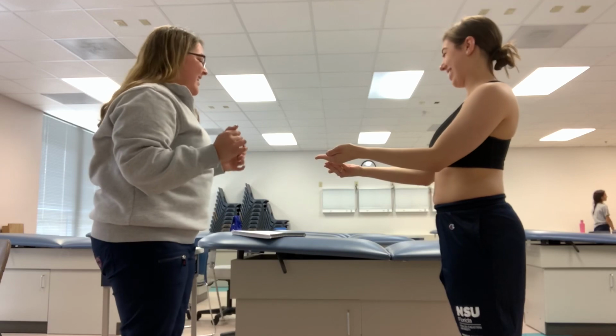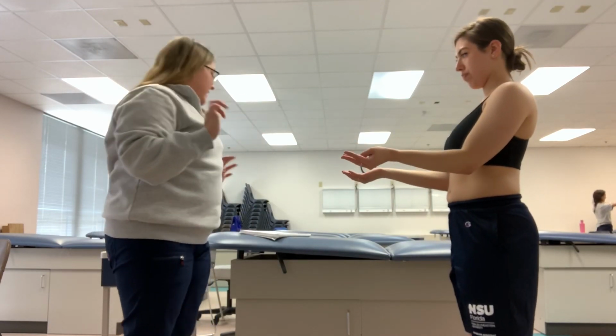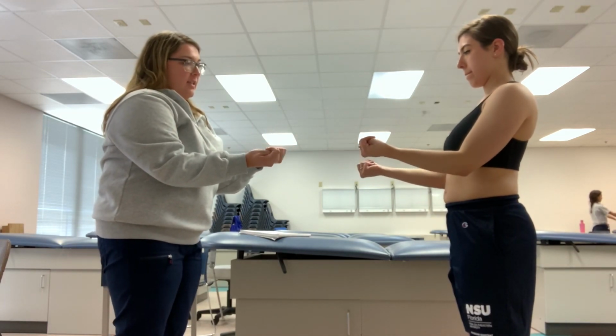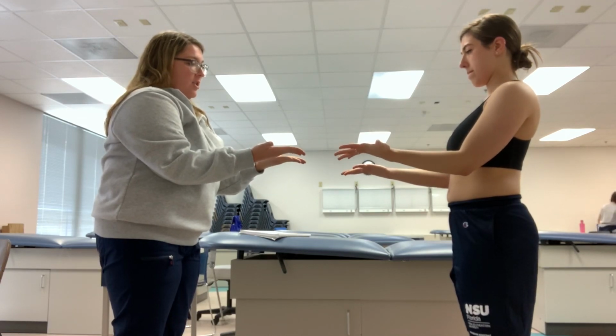Okay. And now you did finger, this, right? So let's go back to this position. Hand range of motion. So flexion, so make a fist. So thumb and finger flexion. Stick your hands out. Extension. Good job.